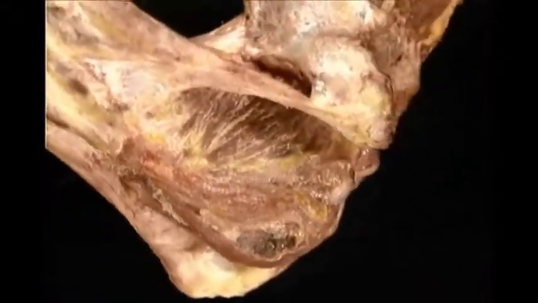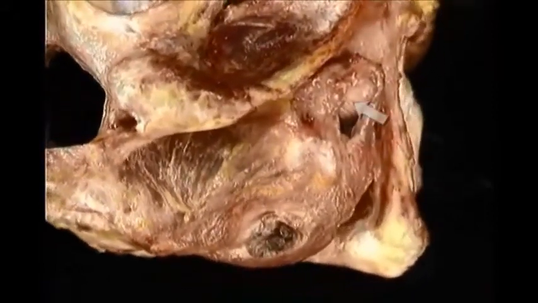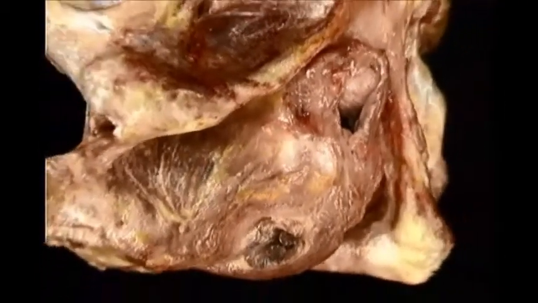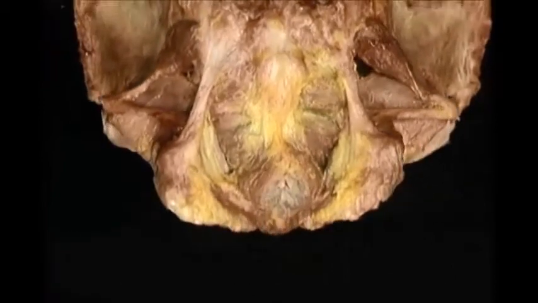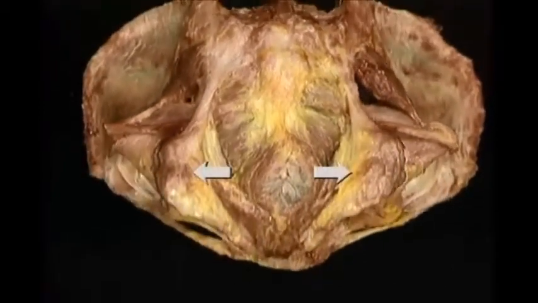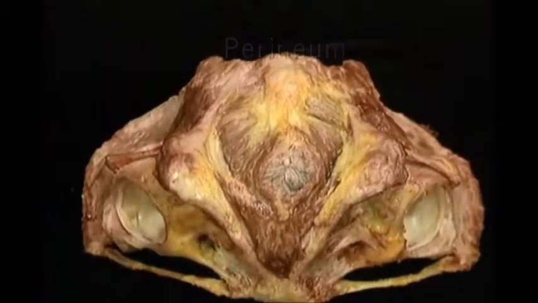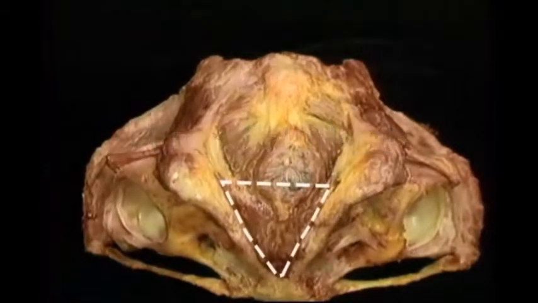The overall structure of the female pelvic diaphragm is the same as the male, except that the pelvic diaphragm is also traversed by the vagina. Here's the opening of the urethra. The whole region between the coccyx, the ischial tuberosities, and the pubic symphysis is called the perineum. The area between the ischiopubic rami is the urogenital triangle. We'll look at the important structures of the urogenital triangle in Volume 5 of this atlas.